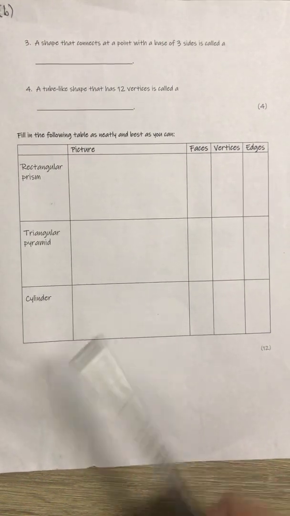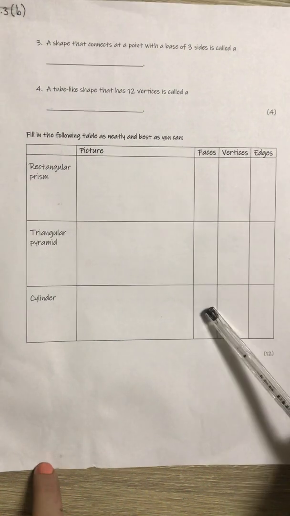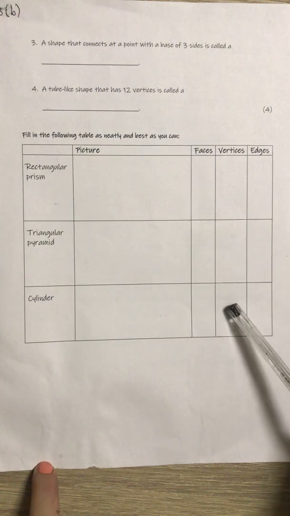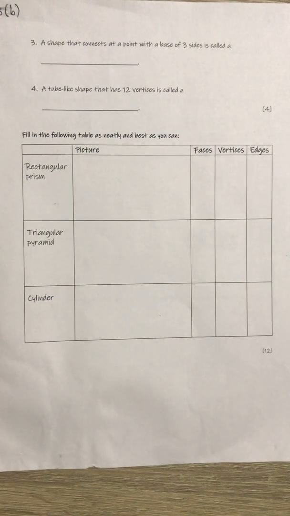In this block, draw a cylinder. And then you do the exact same thing. You write how many faces does my cylinder have, how many vertices does my cylinder have, and how many edges does my cylinder have. And then grade 2, you are done with your maths quiz.